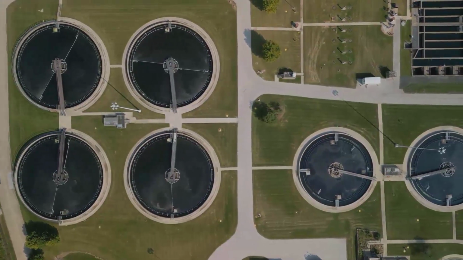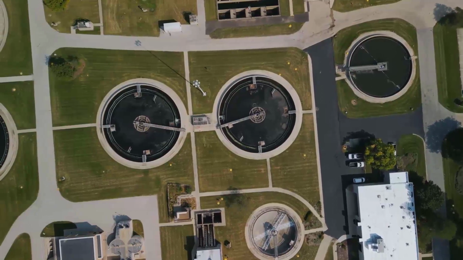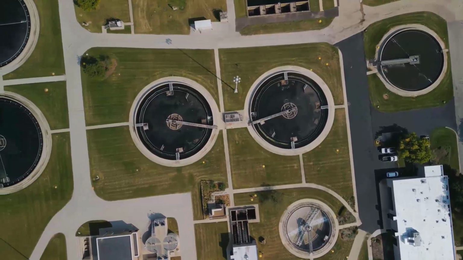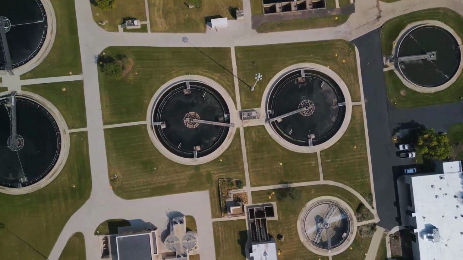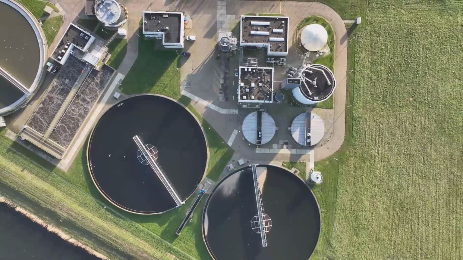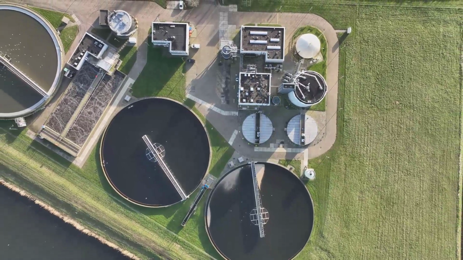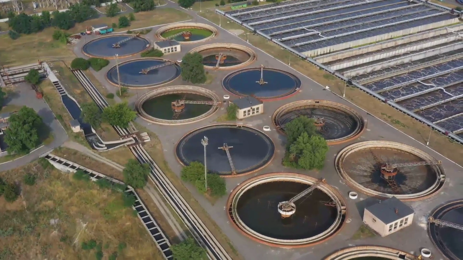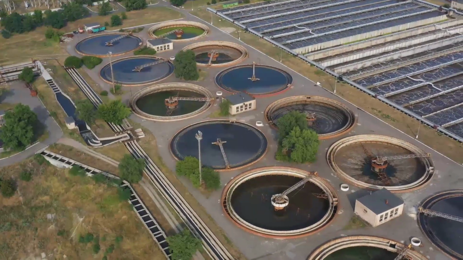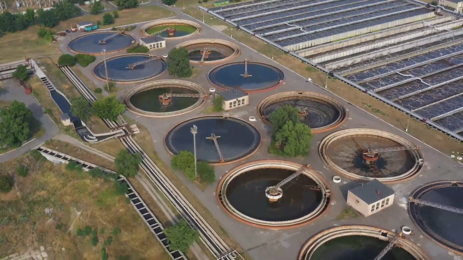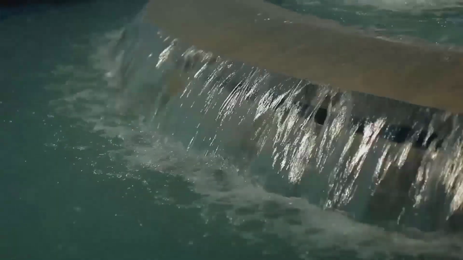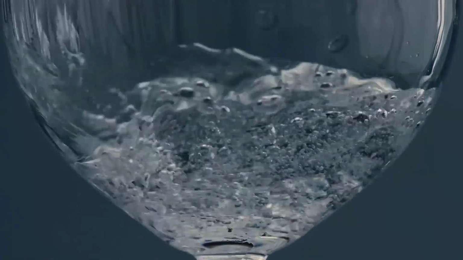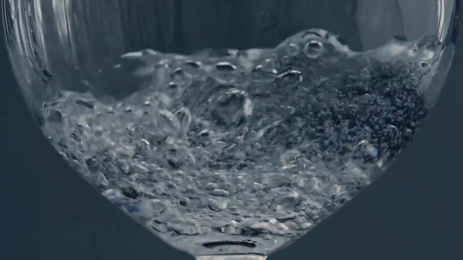The process begins with coagulation, where chemicals are added to the water to bind together the tiny particles of dirt and sediment into larger clumps. These clumps then settle to the bottom of a large tank in a process known as sedimentation. Next, the water goes through filtration, where it's passed through layers of sand, gravel, and charcoal to remove any remaining particles. After filtration, the water is disinfected, usually with chlorine or ultraviolet light, to kill any remaining bacteria or viruses.